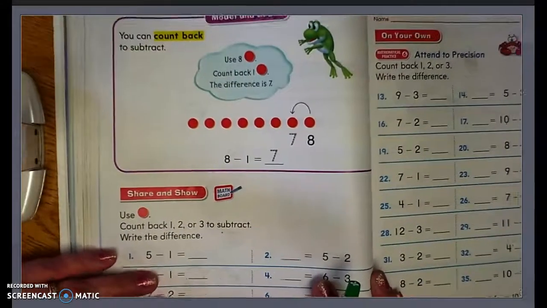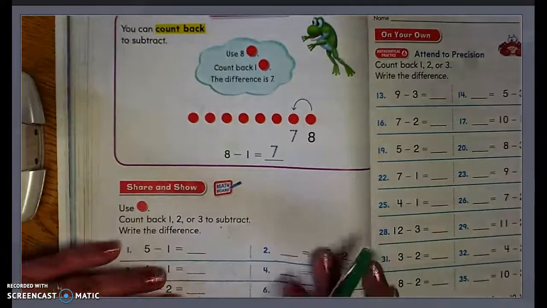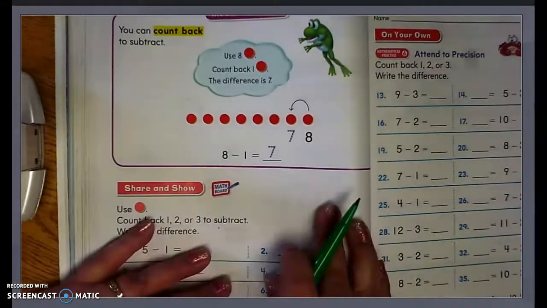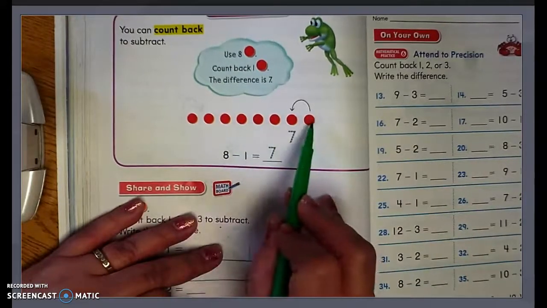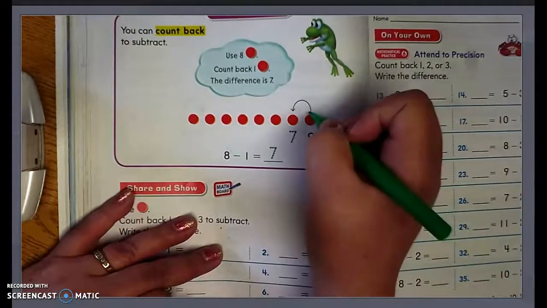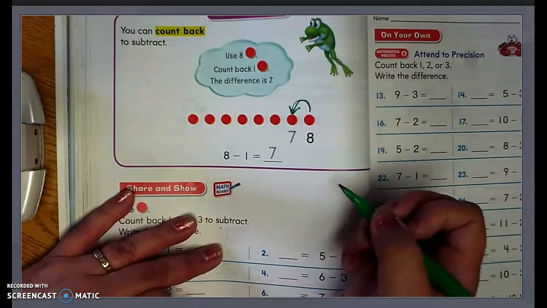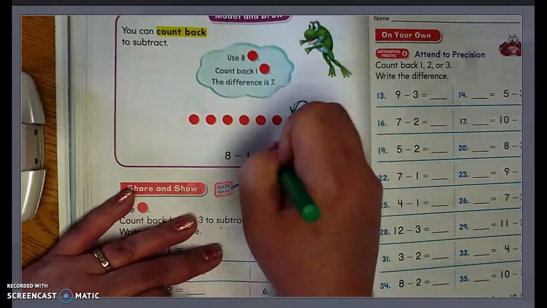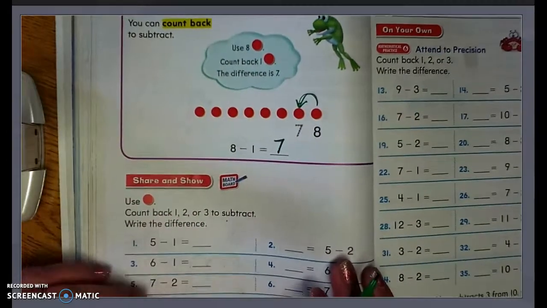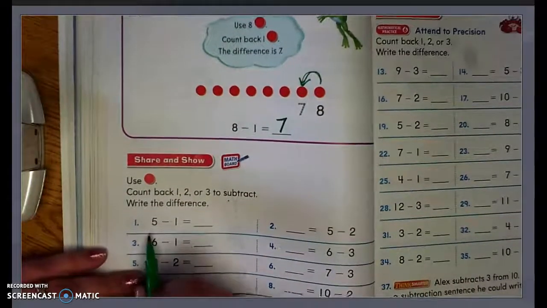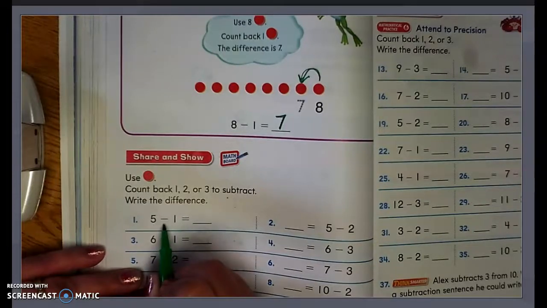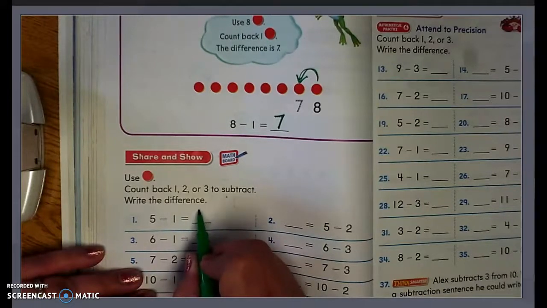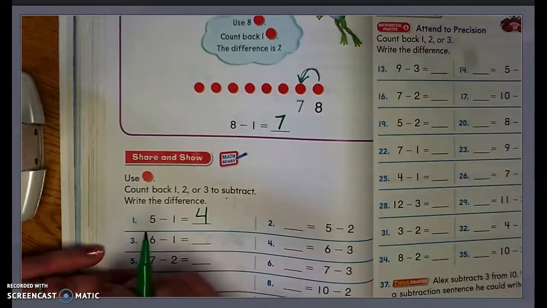So on page 154, we are going to continue to count back to subtract. So we're going to start at 8. So that means we need to place 8 counters in front of us. We have 8 counters in front of us, and we're going to count back 1. So if we count back 1, we count back to number 7. So for number 1, we will place 5 counters in front of us, and we are going to count back 1, or subtract 1. So if I count back 1, I would land on 4.